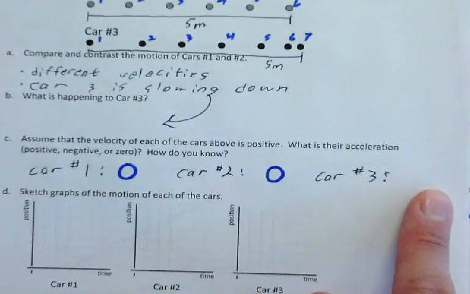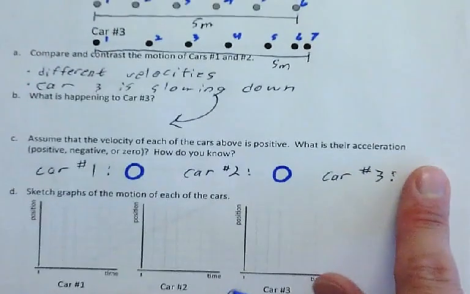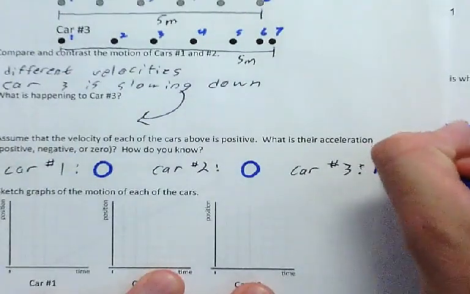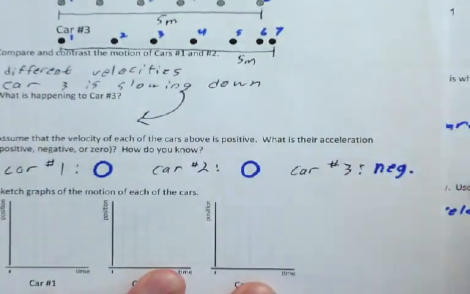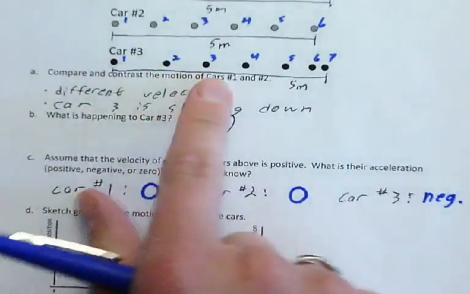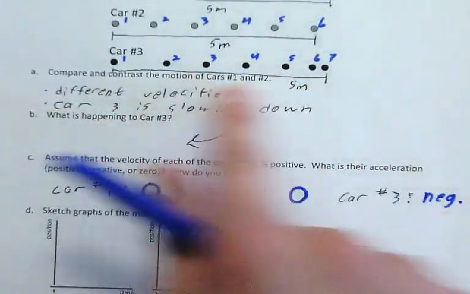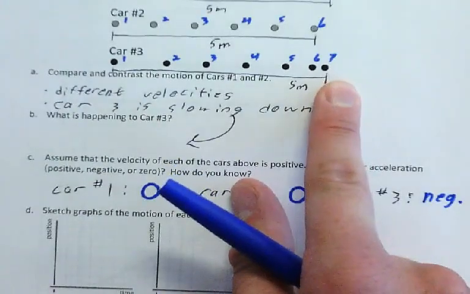All right. Let's look at one more here. So car 3. Macy, what do you think the acceleration of car 3 is? Positive, negative, or 0? It is negative. Excellent. And the reason it's negative is because it's changing opposite of what's being done. It's going forwards, but it's losing its forwardness, if that makes sense.